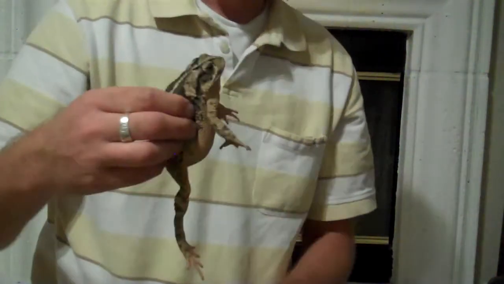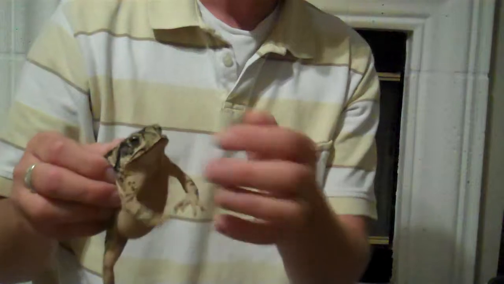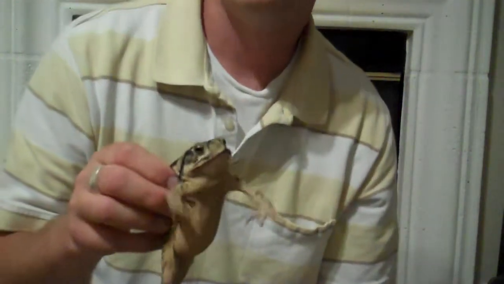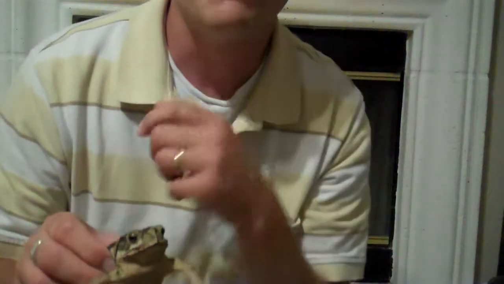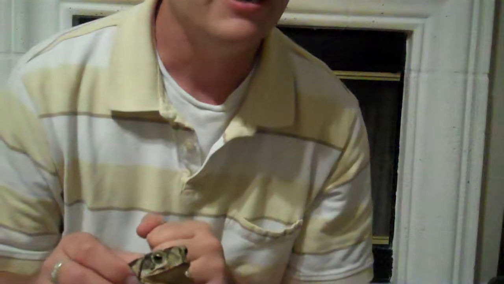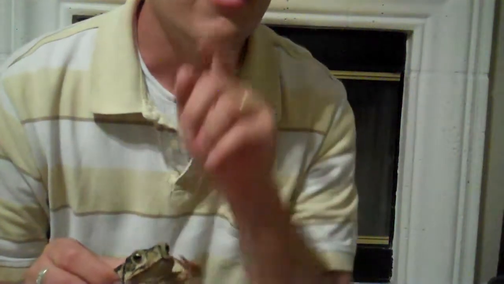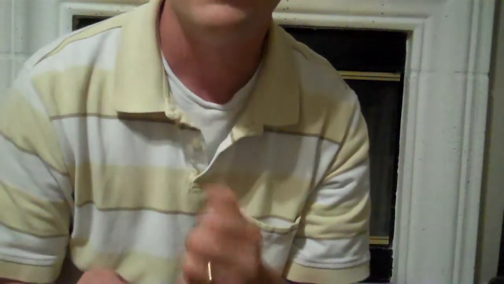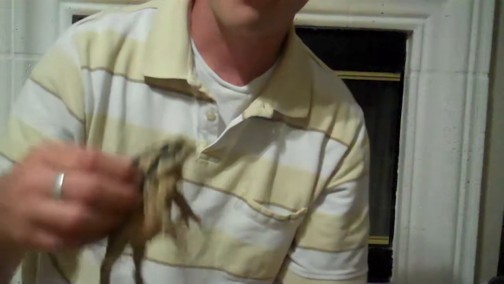Now, since you obviously can't see his tongue because his mouth is closed, I will tell you that his tongue is attached to the front of his mouth, and it's used for flicking. Whenever they find something they want to eat, they'll aim toward it, and they'll flick the tongue out, and they'll catch it. And the tongue is sticky, and it'll catch whatever it is that they're going after and retrieve it back into the mouth. And it's very interesting to watch him do that.